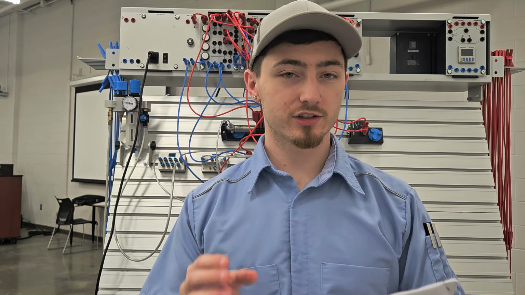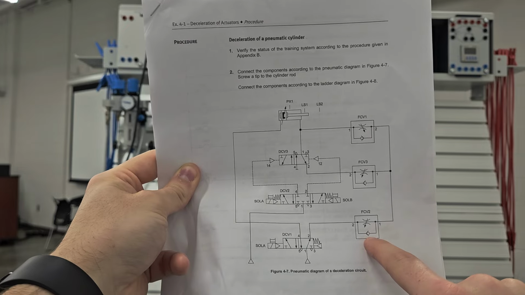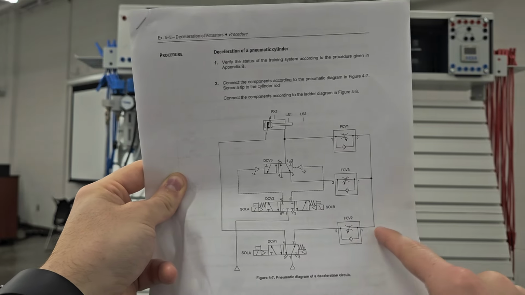So to start off, I'll show you this first schematic. Right here I'm going to identify a few things. This is the inlet of air. It goes into this directional control valve 1 with one solenoid on it. It can go two different ways. Over here is a flow control valve, flow control valve 2, which also has a check valve in it, so it's going to bypass that.